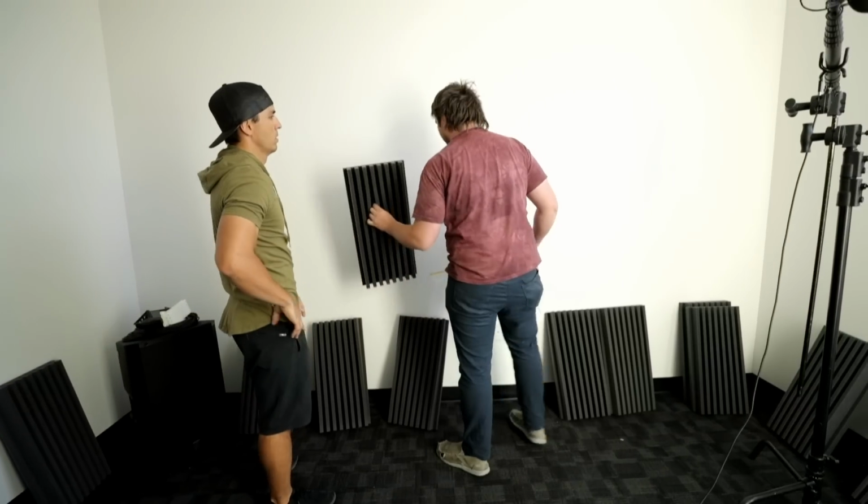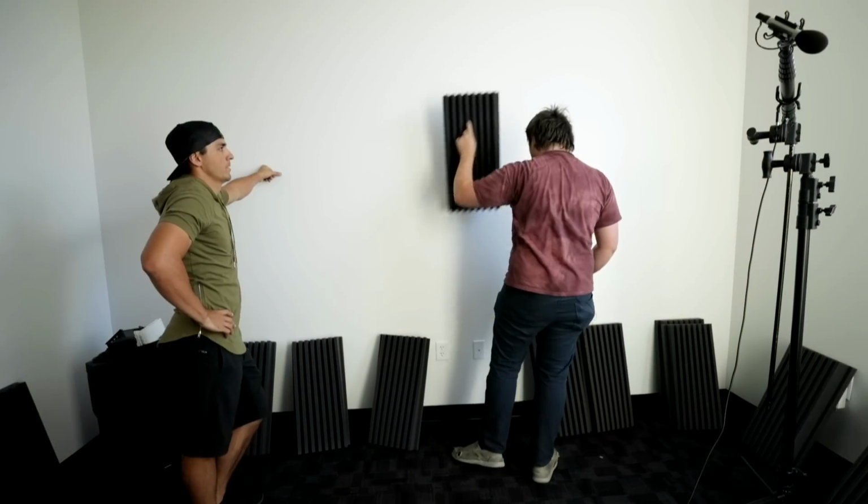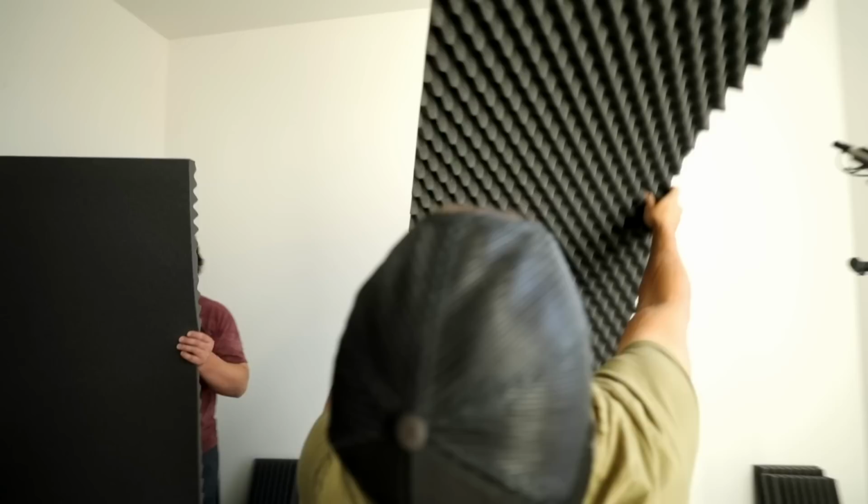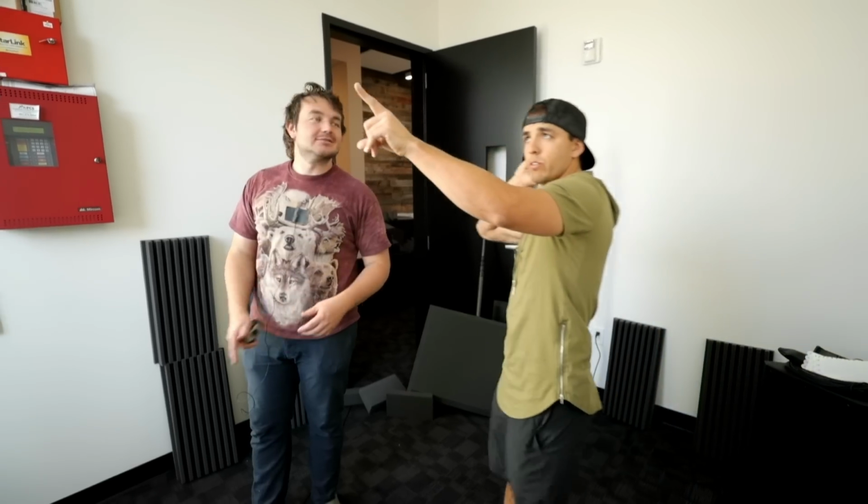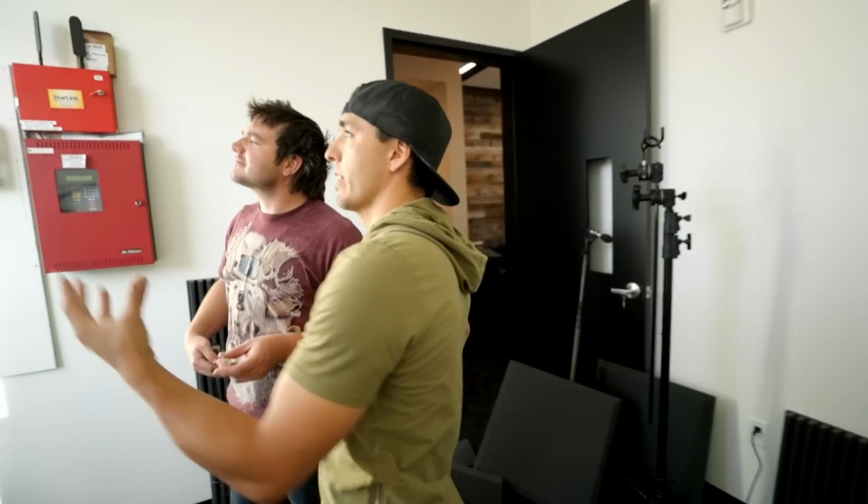What I told Tanner originally was to do like 2 on top of each other, kind of like this. I think these should go ceiling. One question with the window, what do you recommend for that? Just a thick curtain?